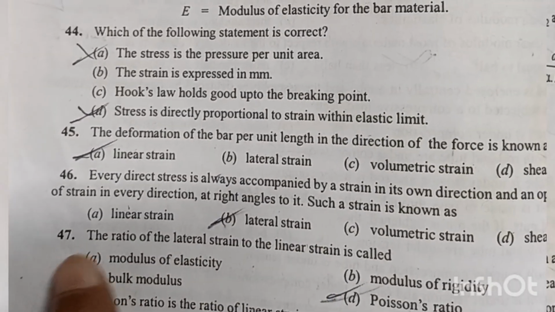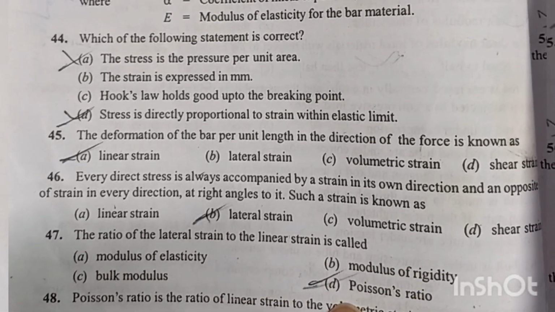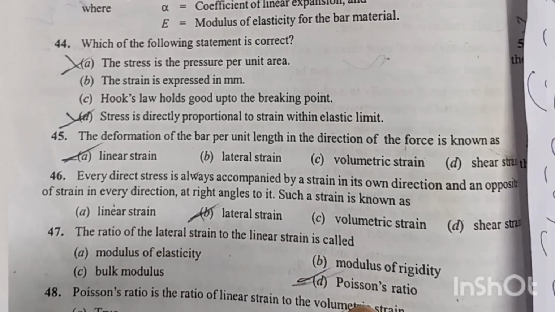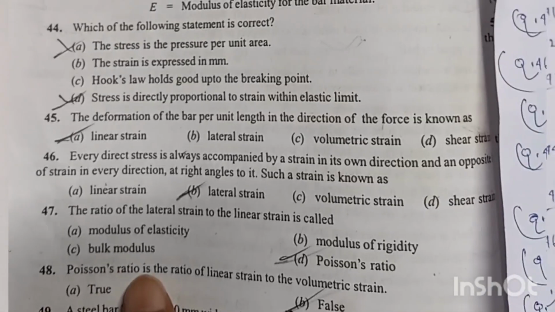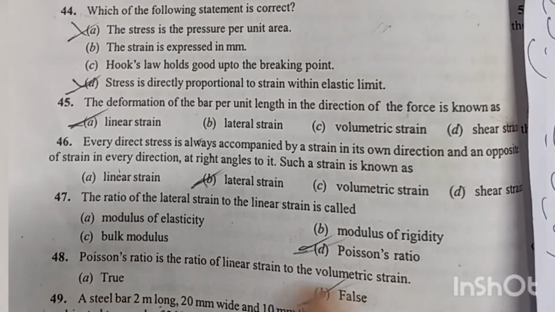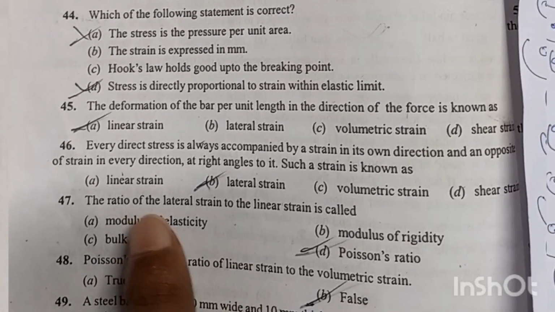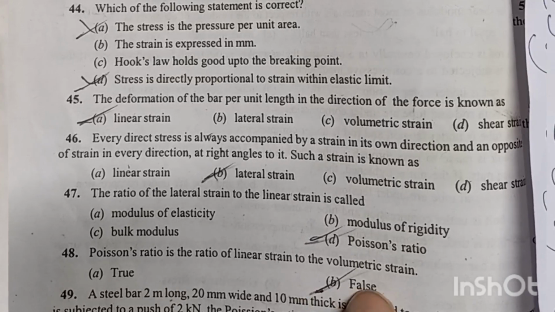Question number 47. The ratio of lateral strain to linear strain is called Poisson ratio. Keep in mind, the ratio of lateral strain to linear strain is called Poisson ratio. Option D is the correct answer. Question number 48. The Poisson ratio is the ratio of linear strain to volumetric strain. No, we know the Poisson ratio is the ratio of lateral strain to linear strain. So option B is correct, false.